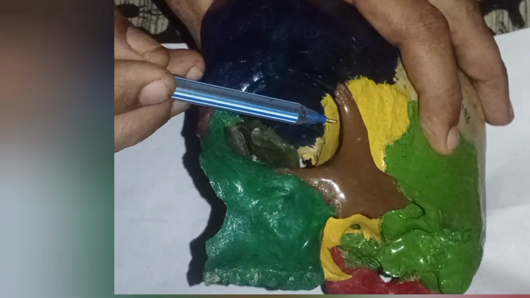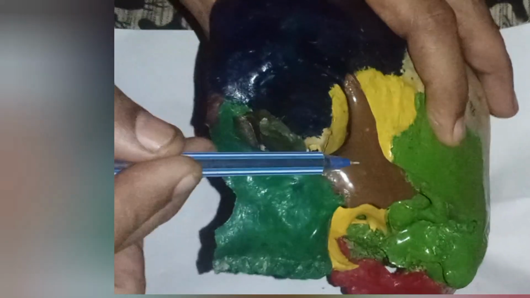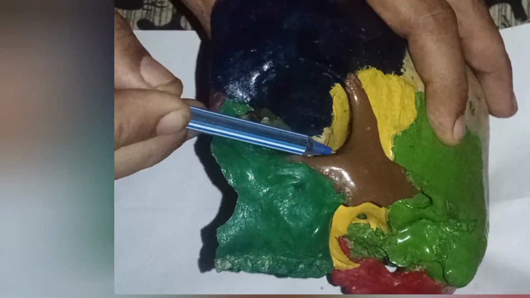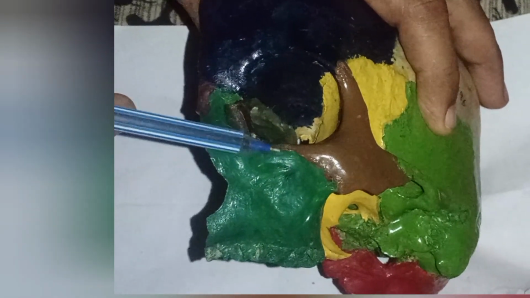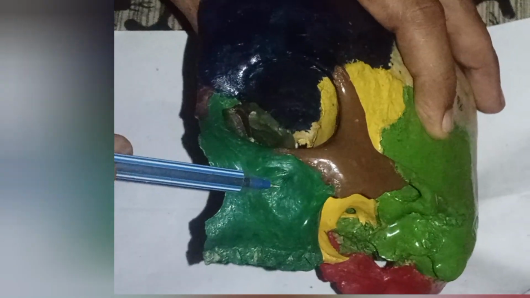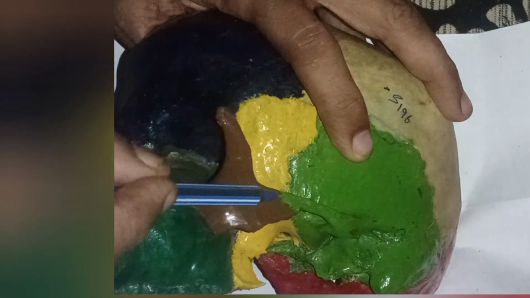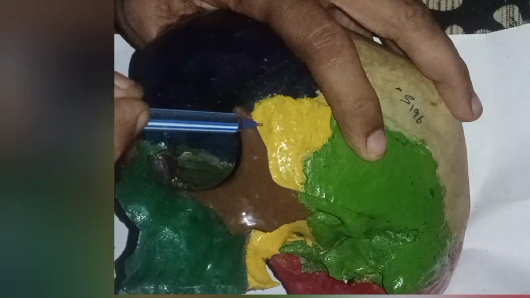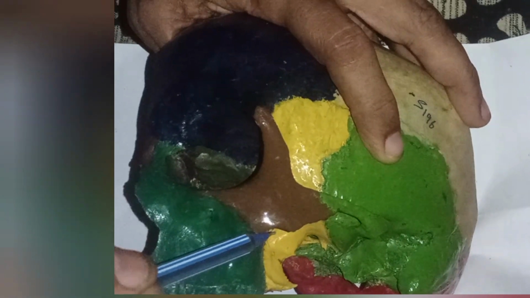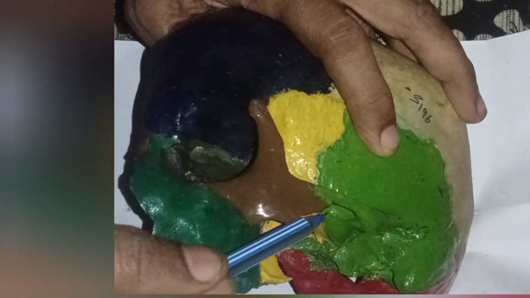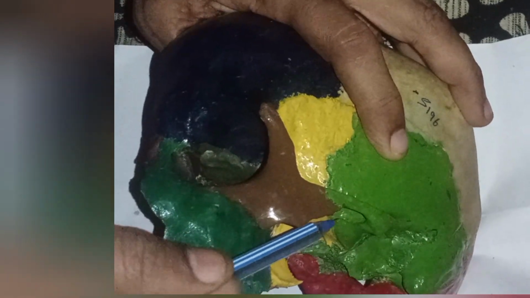It has five borders. The anterior-superior border separates the lateral surface from the orbital surface. The anterior-inferior border articulates with the maxilla. The posterior-superior border is in the shape of the letter F. The posterior-inferior border is free and continues as the lower margin of the zygomatic process.